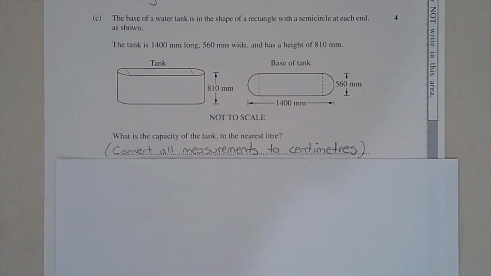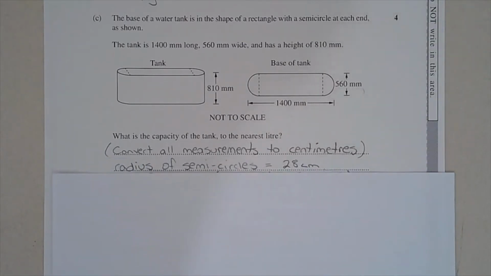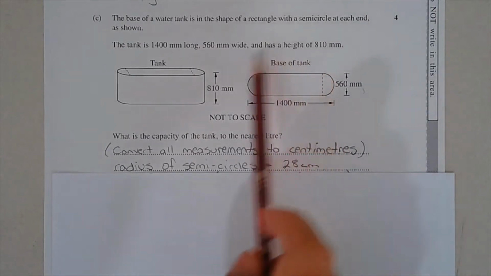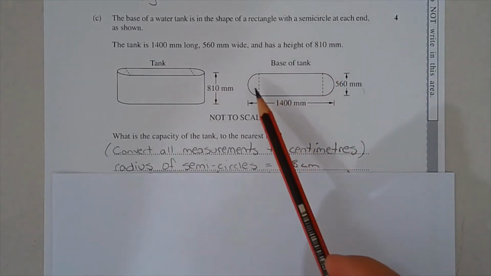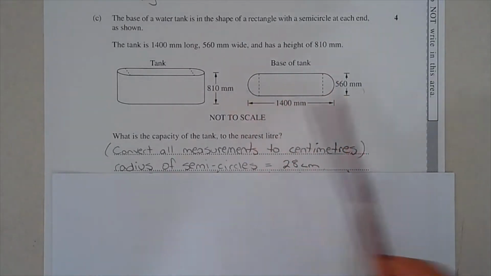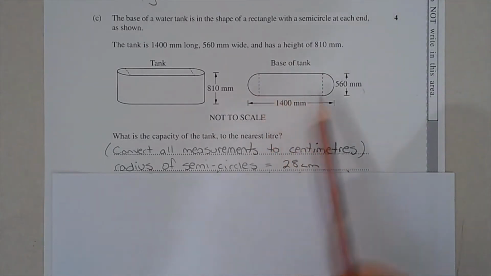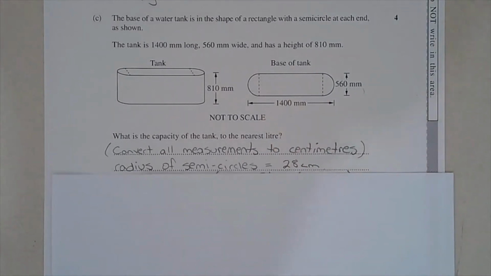Now to make that a little bit easier, I'm going to convert all measurements to centimetres, because converting cubic centimetres to litres is quite straightforward. The other thing I need to consider is the radius of the semicircle. So let's look at the base of the tank. We need the area of the base. We can see that it's composed of 2 semicircles. So 2 semicircles brought together makes a full circle, of course, so we can just consider a full circle. And we have a rectangle in between the 2 semicircles.